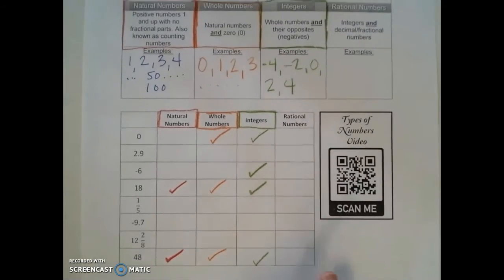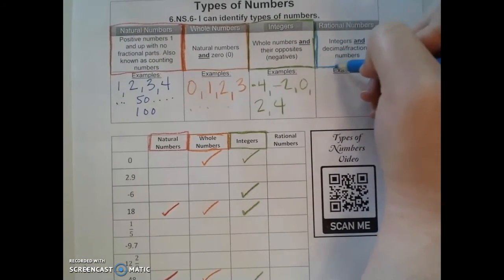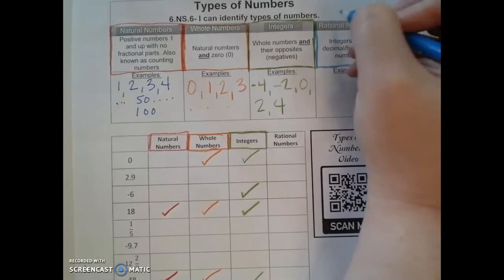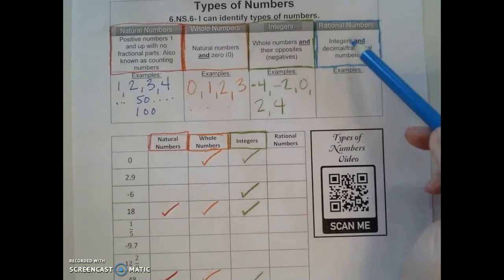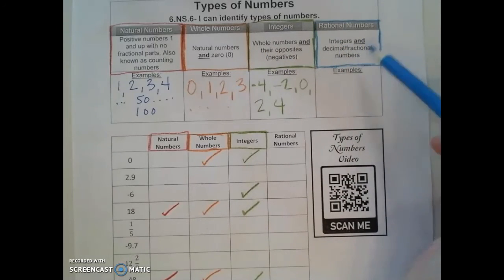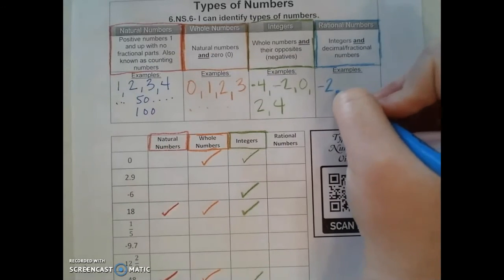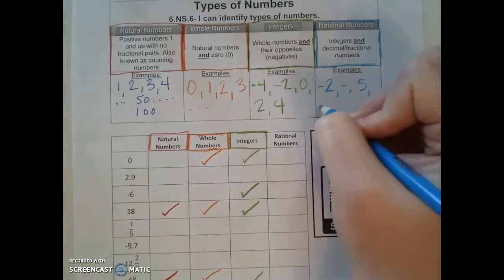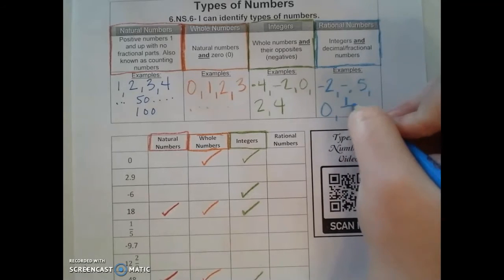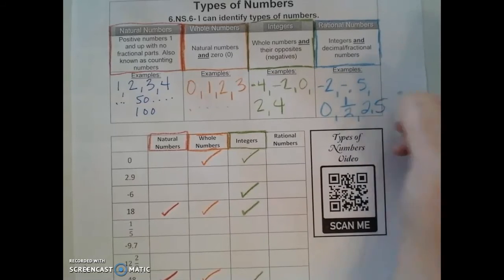And then our last number, or type of number we have, is rational numbers. And I'm going to highlight that in blue. So our rational numbers are our integers and decimal and fractional numbers. So all of these types of numbers are rational numbers. So for example, I could say -2, -0.5, 0, 1/2, +1/2, or I could even say 2.5.